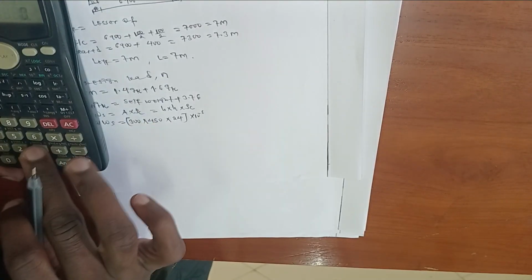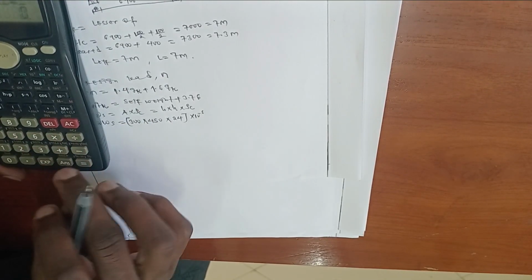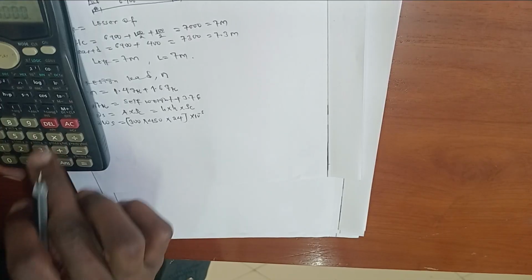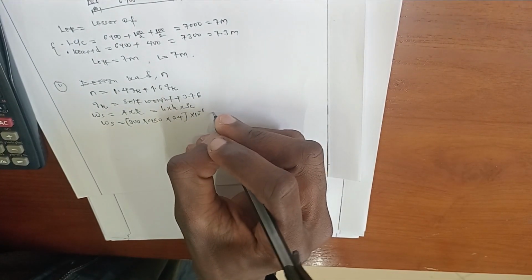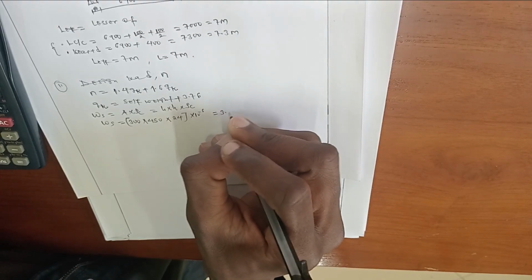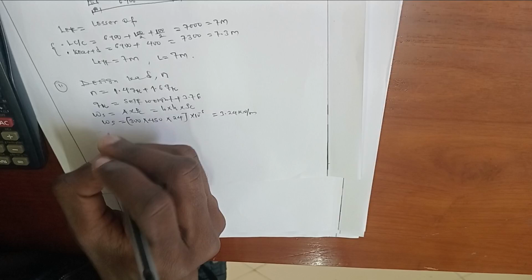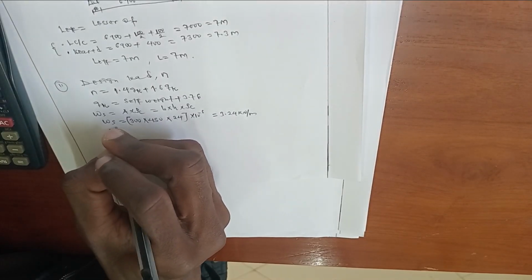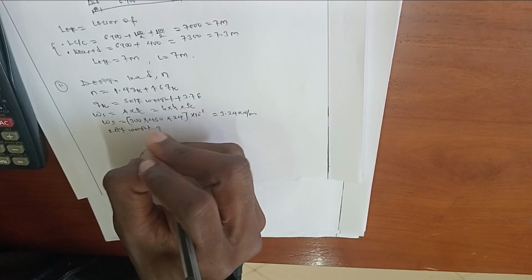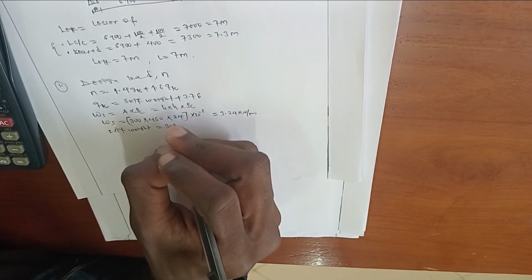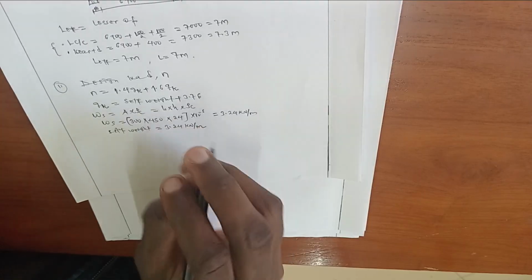Now 300 times 4 times 24 times 10 to the power of -6 is equal to 3.24 kilonewton per meter. Therefore, the self weight of this beam is 3.24 kilonewton per meter.